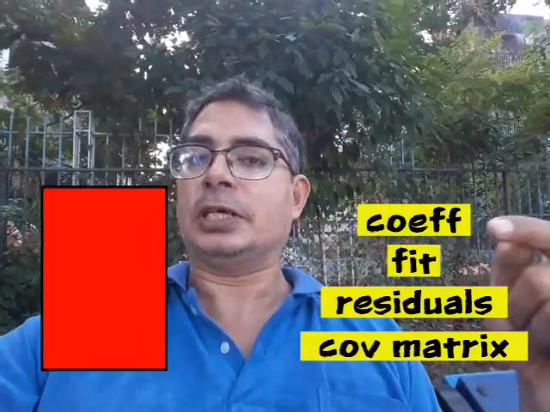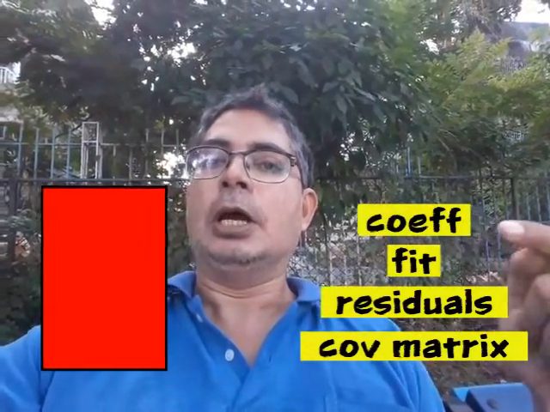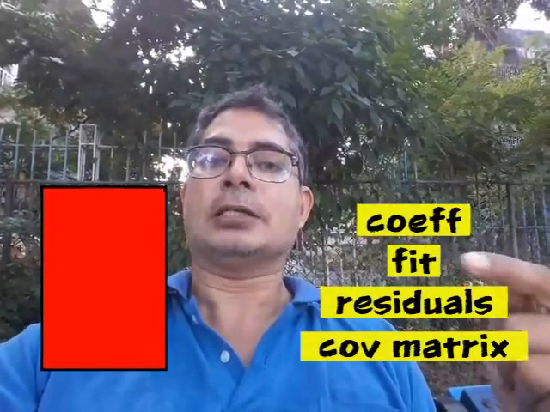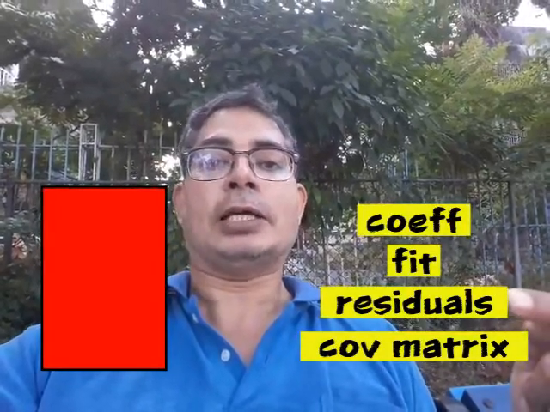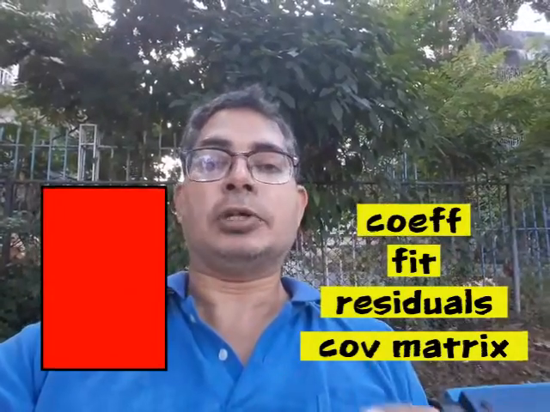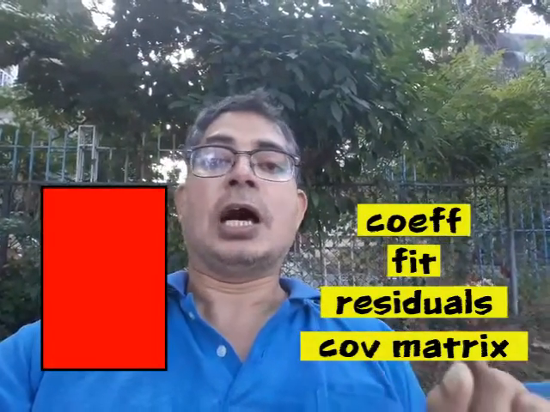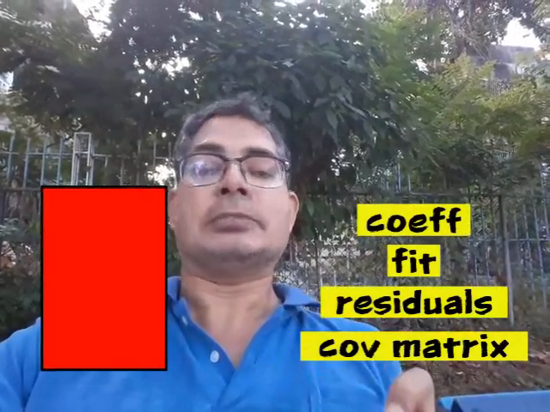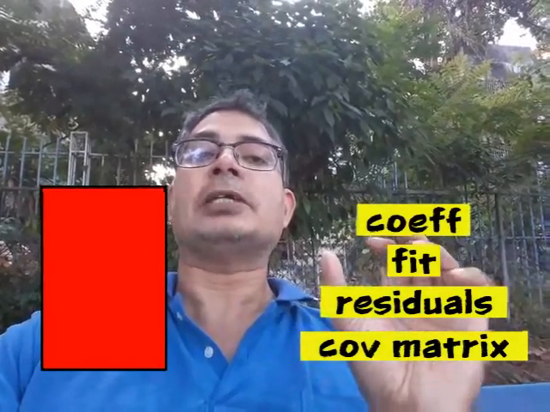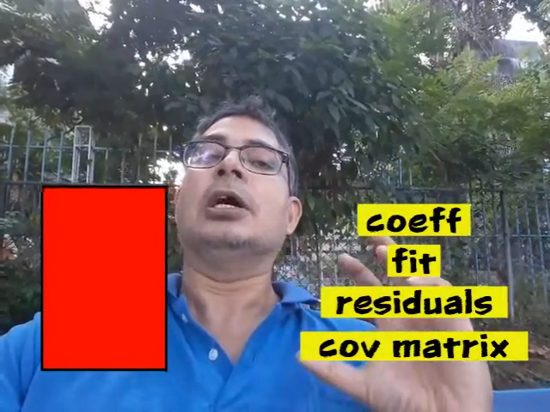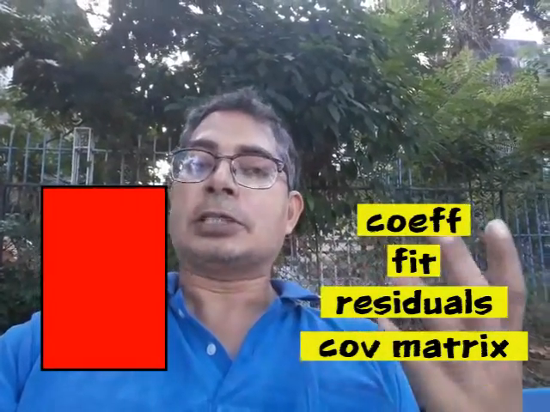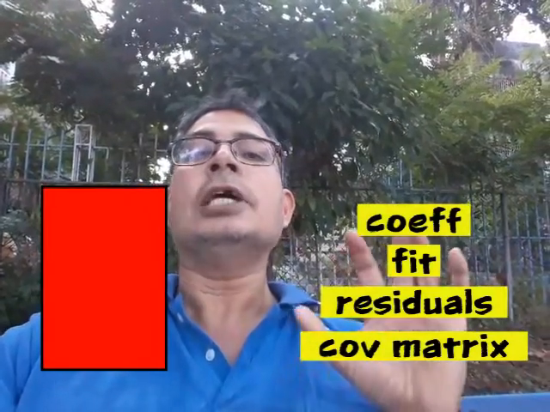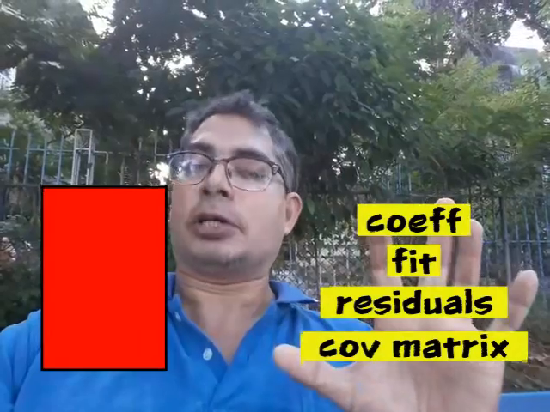We have the coefficients that we fit, the beta hats, the fitted values, the y hats, the residuals, y minus y hat, and the covariance matrix of the estimated coefficients, that is, sigma square times (X prime X) inverse. So these are the four quantities of primary importance.